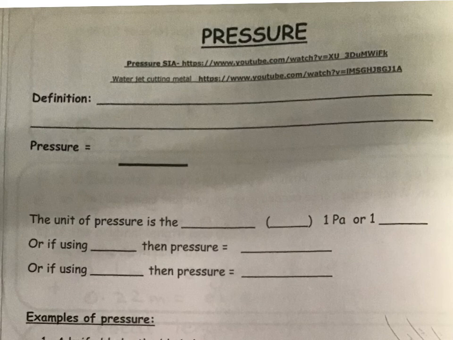Okay, and obviously pressure is a force. We're looking at all forces, and it's defined as a force that is exerted over a particular area, and we say that it's exerted per meter squared or centimeter squared.